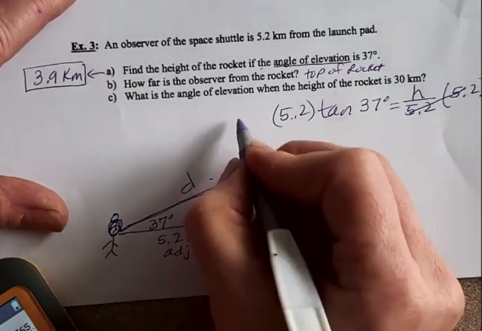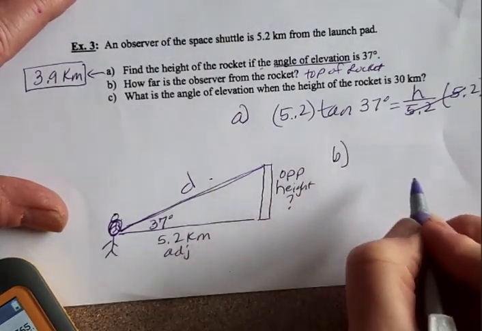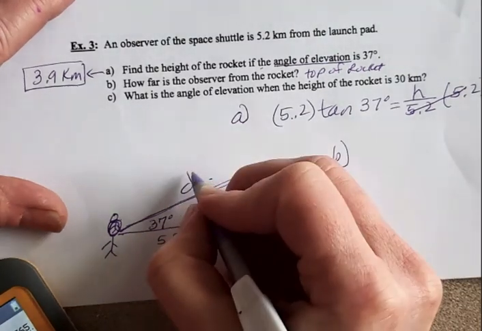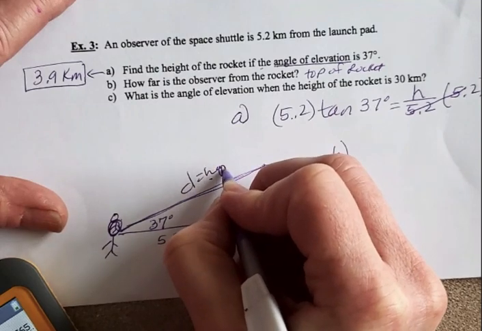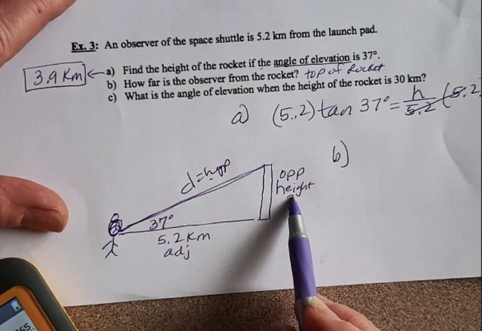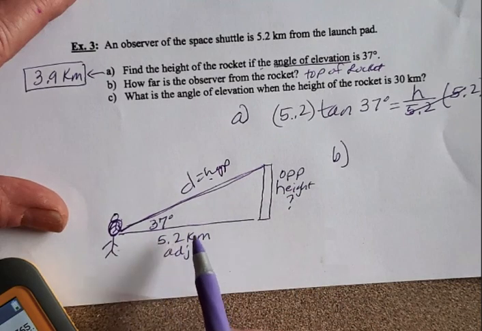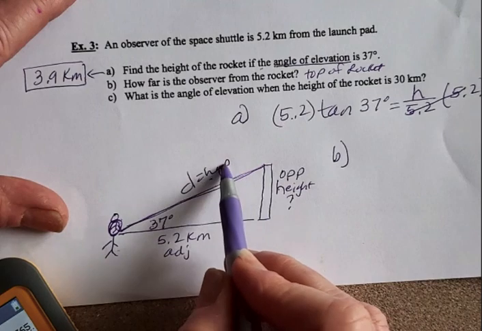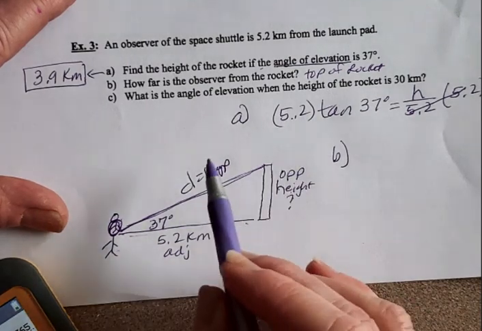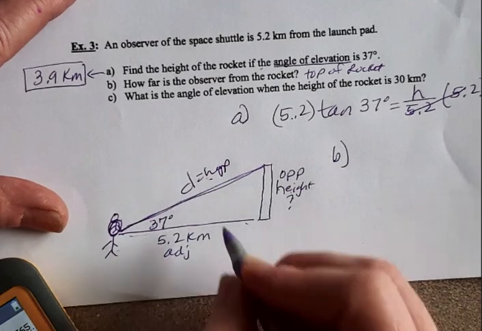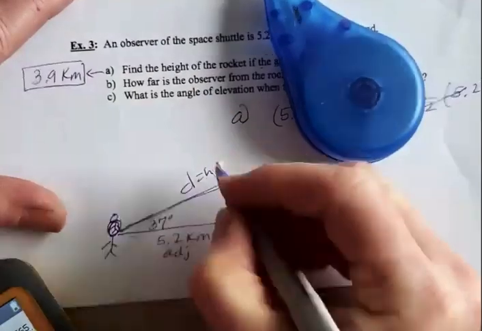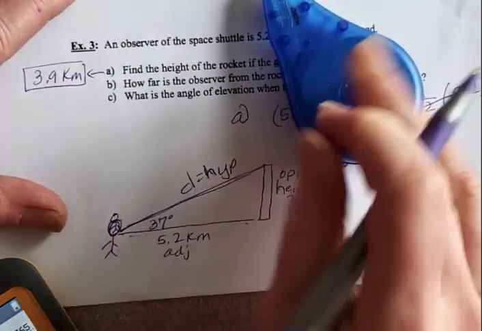So for part B, this was part A. For part B, I am going to do, let's see, this is the hypotenuse. And even though I know what the opposite leg length is right here, I'm going to go with the adjacent leg length. So I can either use sine, which is opposite over hypotenuse, or I can use cosine, which is adjacent over hypotenuse.